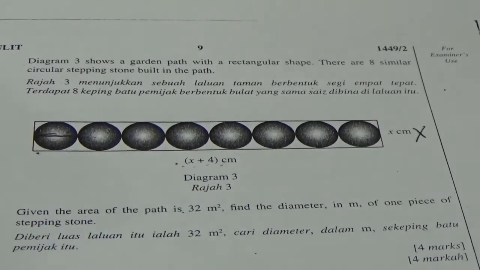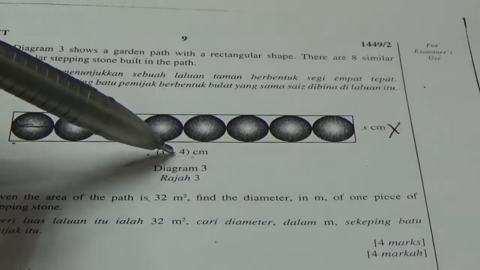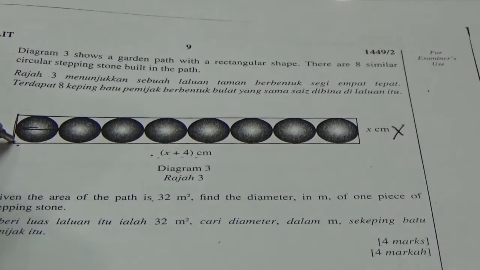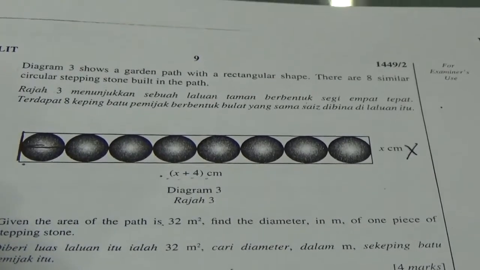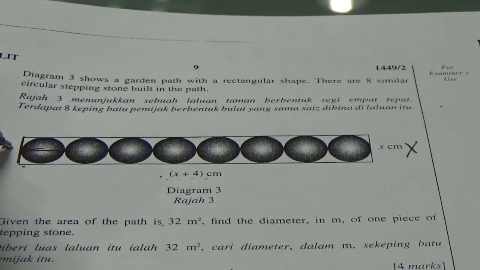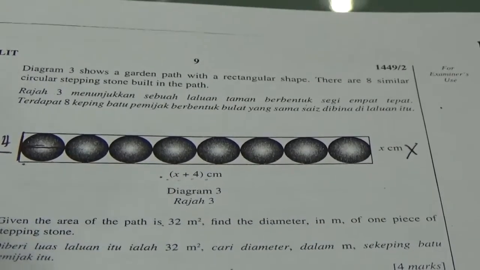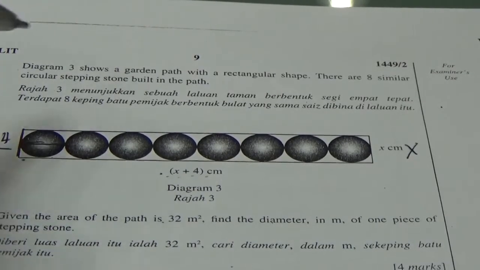Okay, let's look at the solution. If the length is given as x plus 4, we can assume the width of the path would be x plus 4 divided by 8, which is equivalent to the diameter of a circular stone.